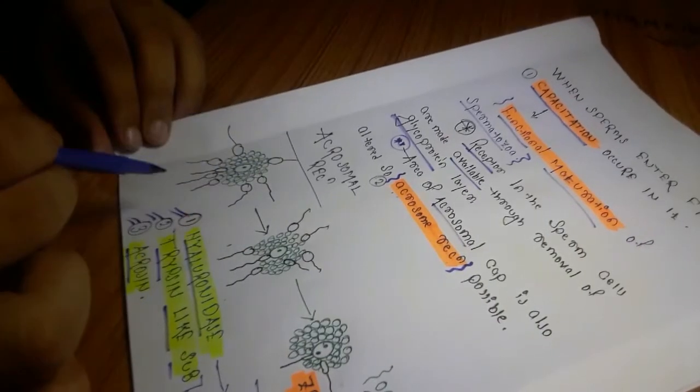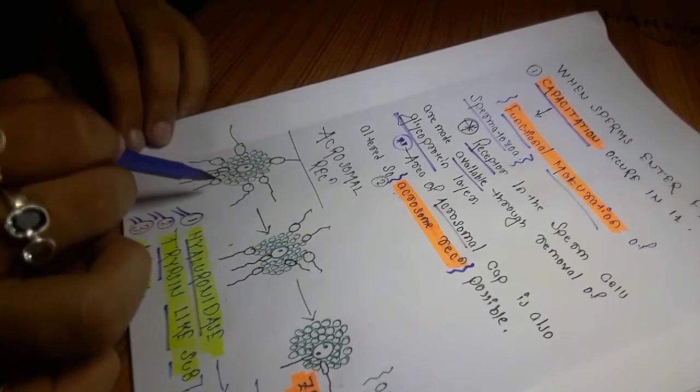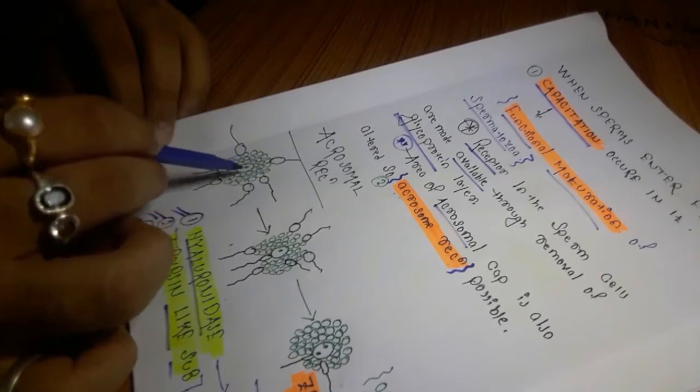The acrosomal reaction is the reaction between the sperm acrosome and the corona radiata cells, followed by the granulosa cells.